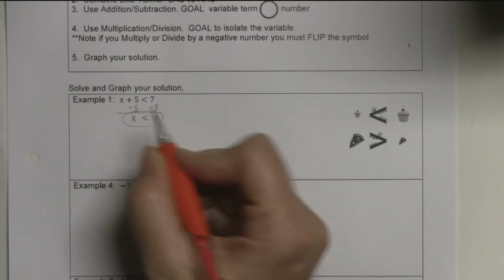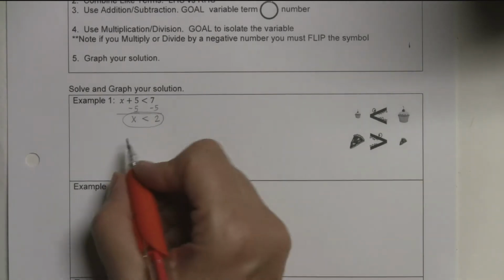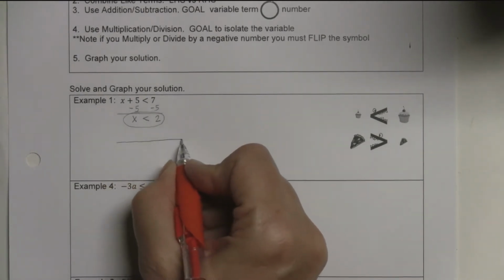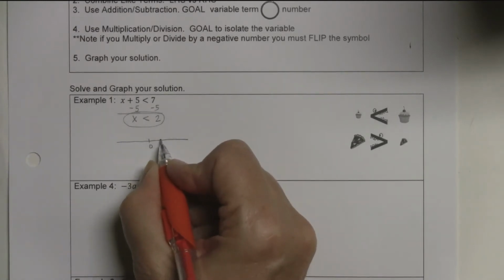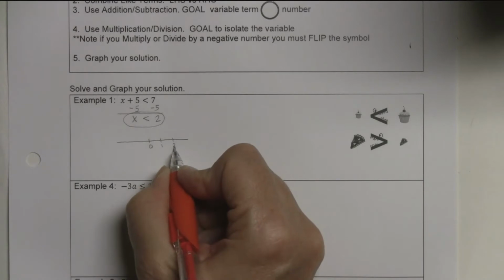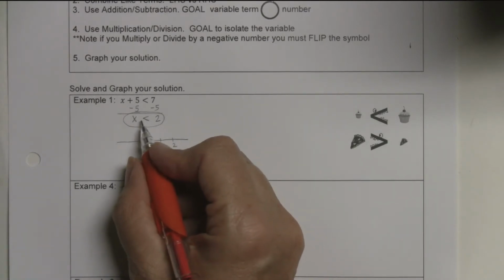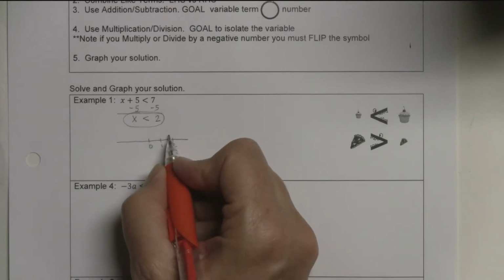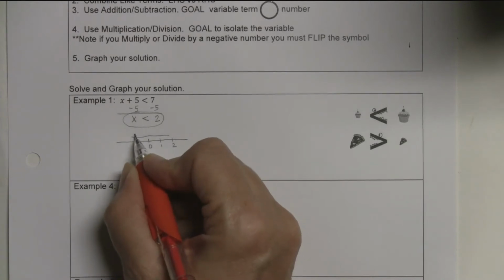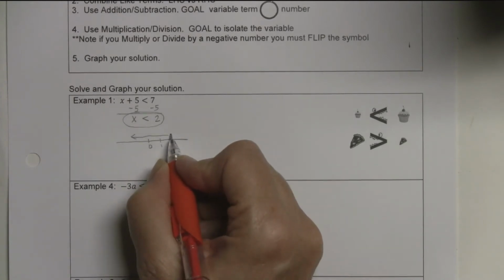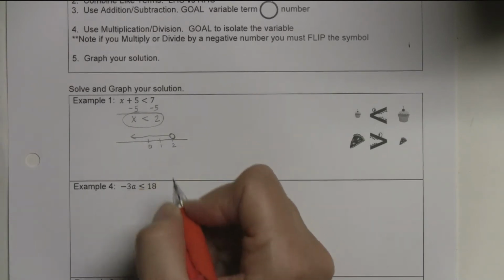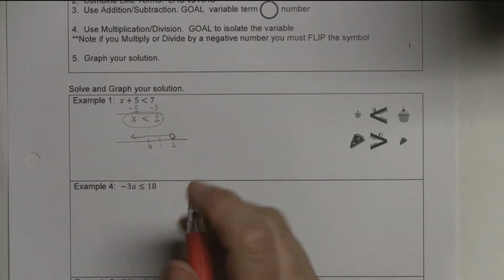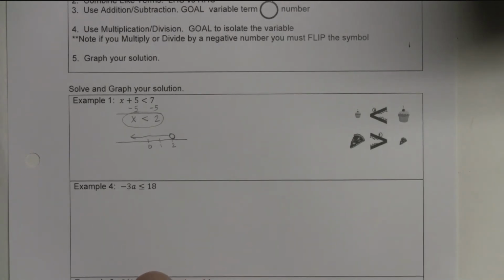And then they want us to put it on a number line. So we're going to also graph our solution on a number line. So here's where 0 is, here's where 1 is, here's where 2 is. And our solution for x does not include 2. And so our solutions for x are all smaller than 2. And the things that are smaller than 2 are in this direction. But it doesn't include 2, so you would put an open circle at 2 to show that it doesn't include 2. So there's our graph.